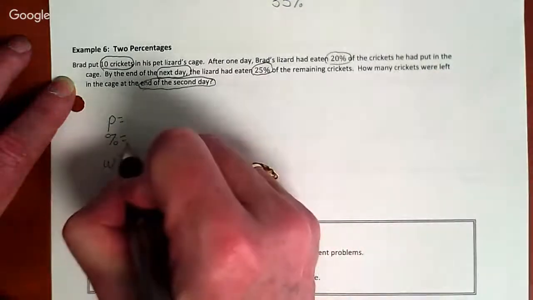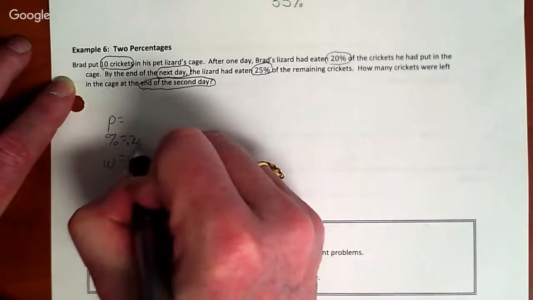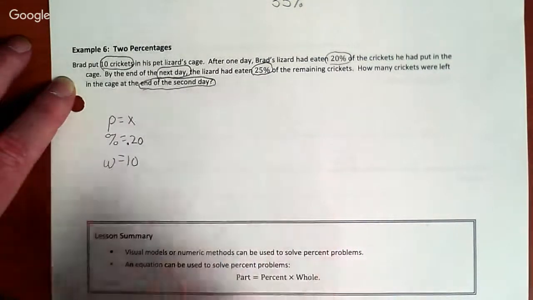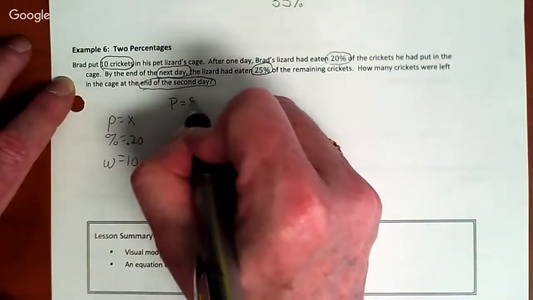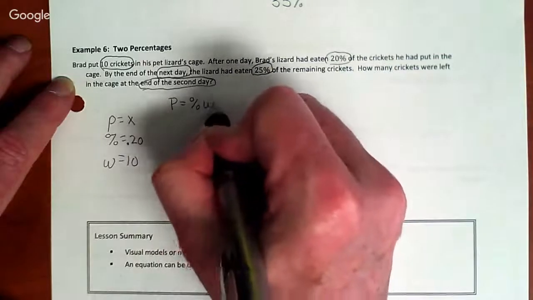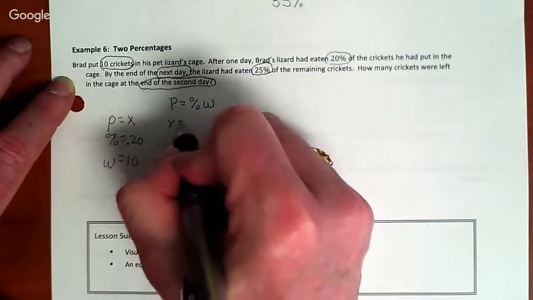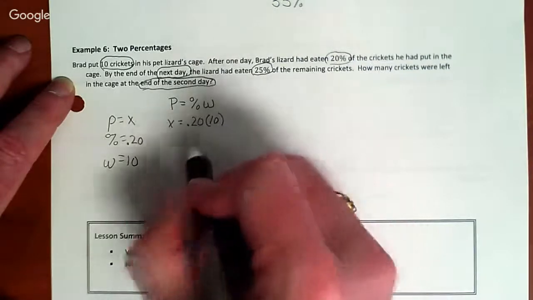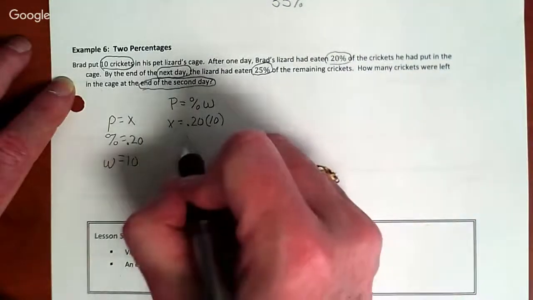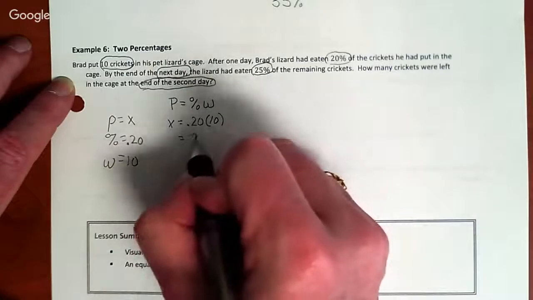They ate 20%, which is 0.20. And we need to know how many they ate. So we have part equals percent times whole. We have X equals 0.20 times 10. And again, remember, you can drop the 0, that's okay. But when we multiply that, we get 2.